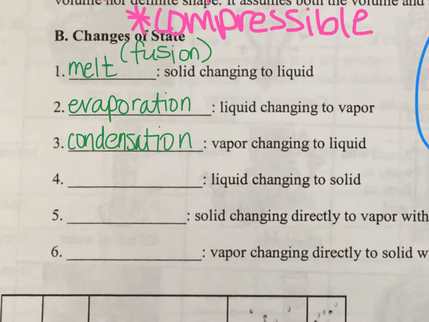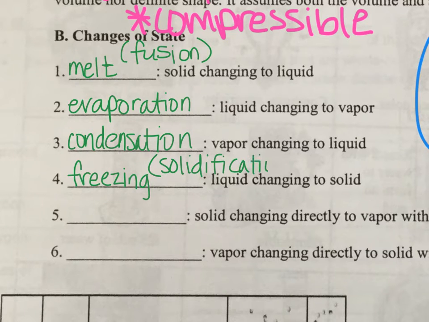Anyway, liquid changing to a solid, what is that called? Good, freezing. And then the fancy word, just like fusion, is solidification. That makes sense, because it says solid. Solidifying.